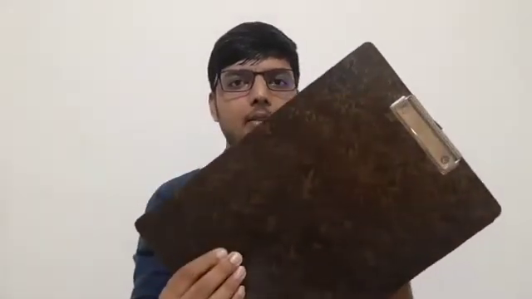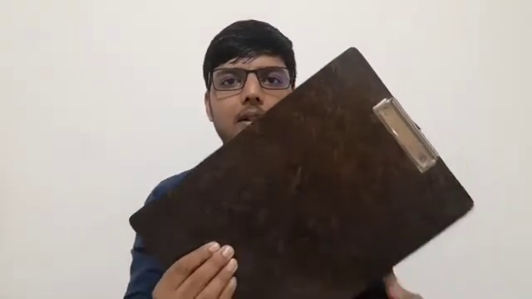Okay, and the third one is opaque material. So what do you mean by opaque material? Yes, that from which we can't see at all. These kinds of objects are known as opaque material. For example, any cardboard, for example, this pad from which you can't see what is on the back side. That means all the light is stopped by this pad. Okay, so this kind of material is known as opaque material.